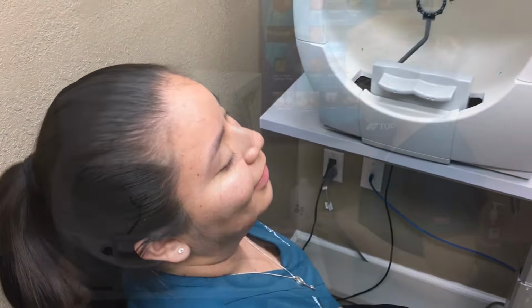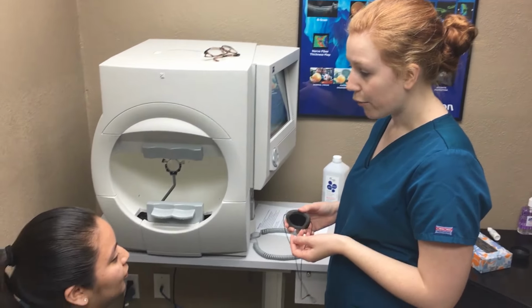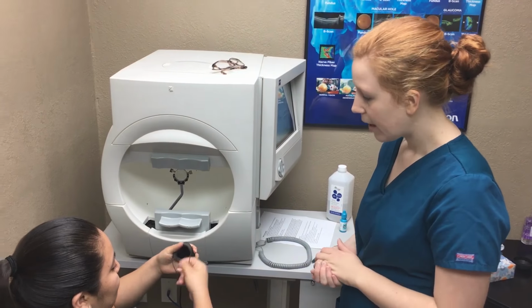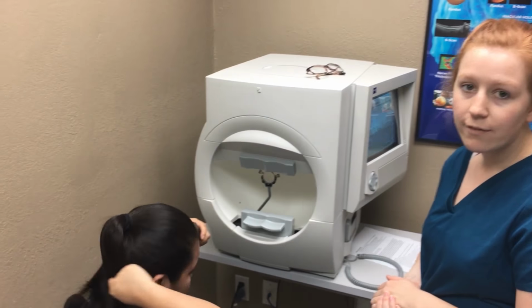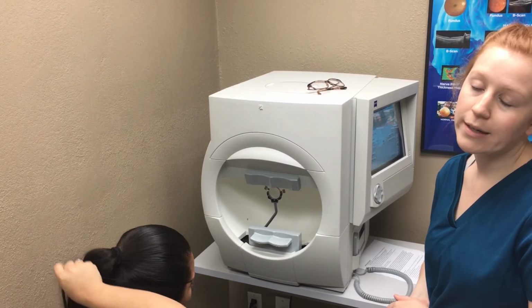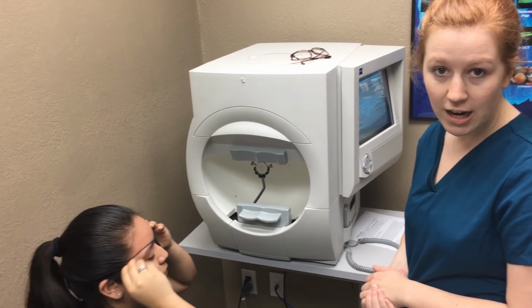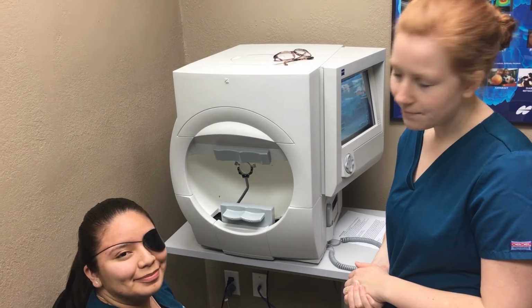Good. And you can close your eyes. Do you need a tissue? Yes. Okay, we will be testing your right eye first. Please put this patch over your left eye. Putting a patch over one of the eyes is one of the most important steps of doing a visual field test. If you don't put a patch on, then the results are invalid.